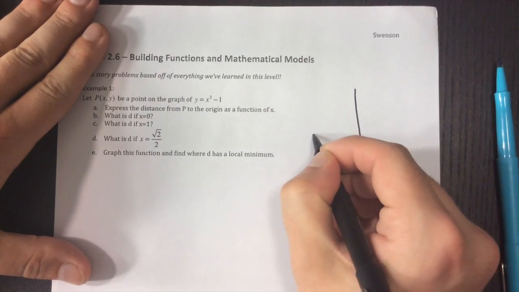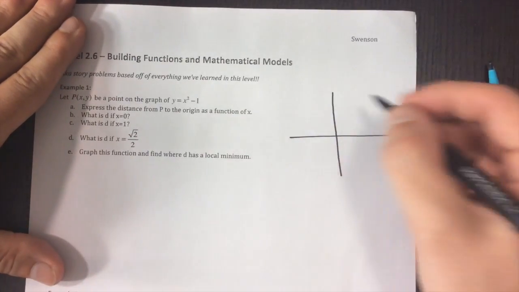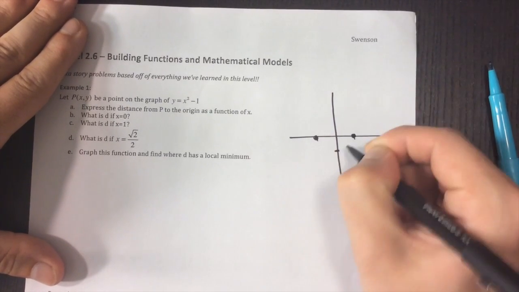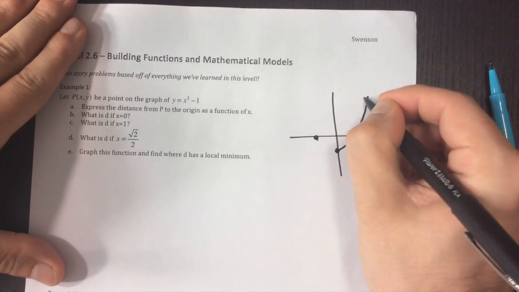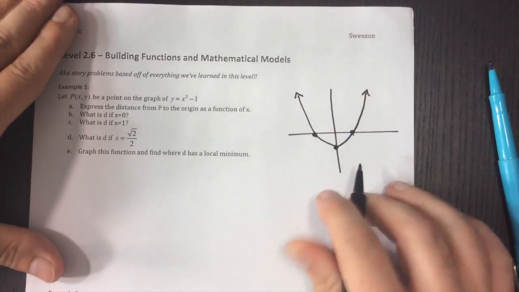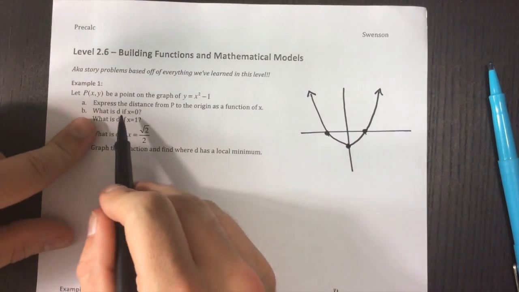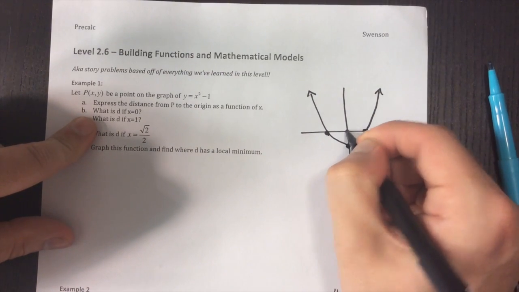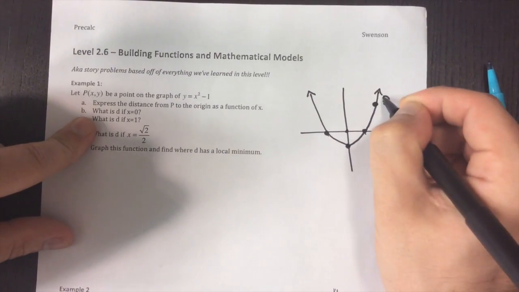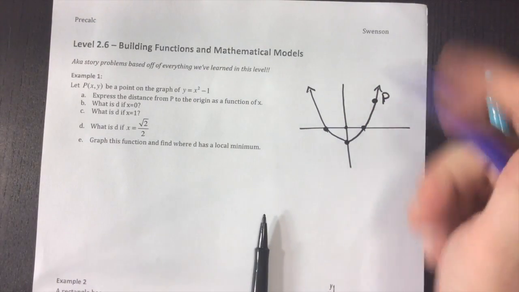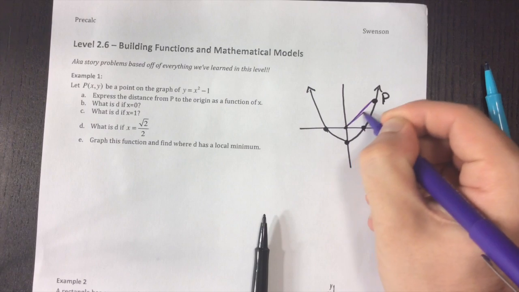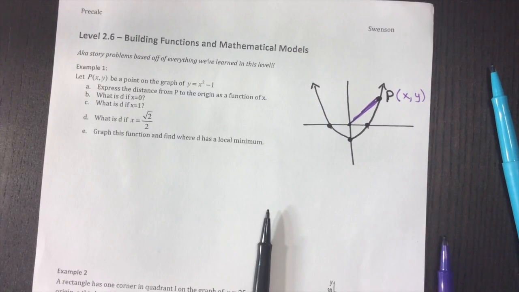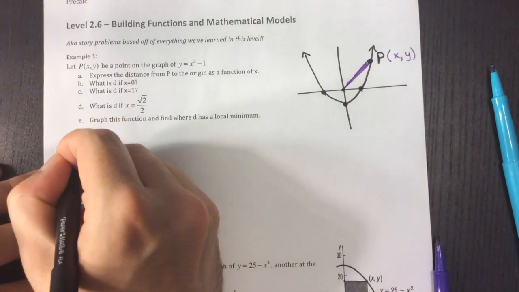So let's first draw our graph. x squared minus 1 is a parabola shifted down 1. That looks like this. I want to express the distance from any point to the origin. So this is my origin, and let's call some number p out here. I want to be able to find the distance from any point. So that point is x comma y. Okay, so this is like putting level 1 and level 2 together.